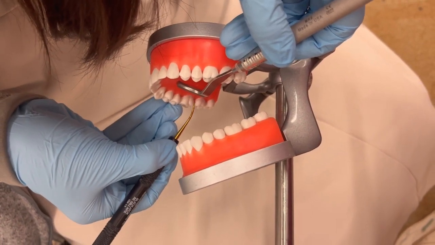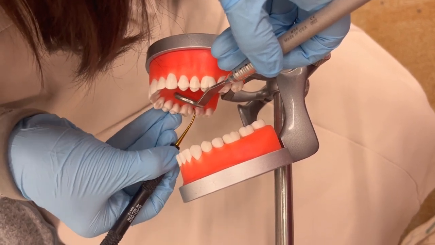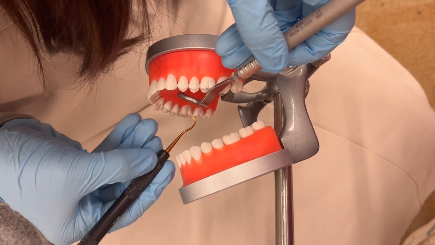So make strokes across the facial surface, roll the instrument handle to maintain adaptation at the line angle, and tilt the lower shank towards the mesial surface. Then you want to continue the strokes at least halfway across the mesial surface.